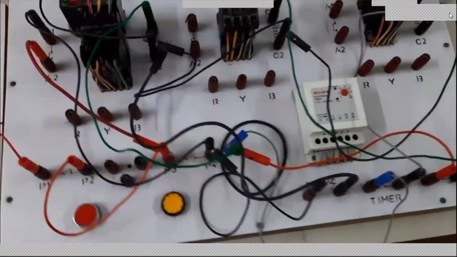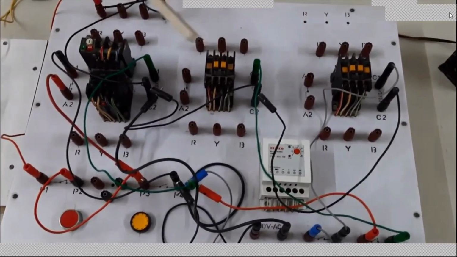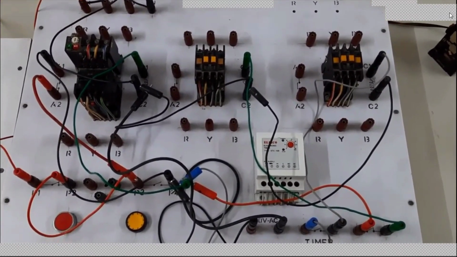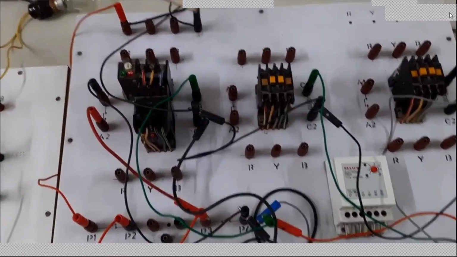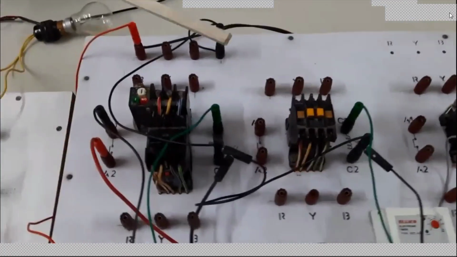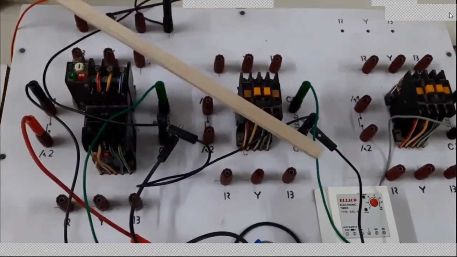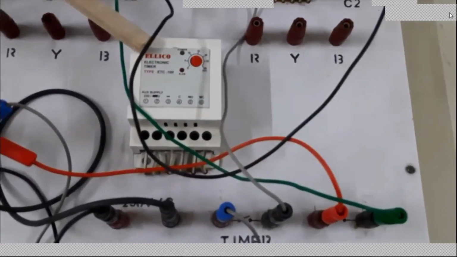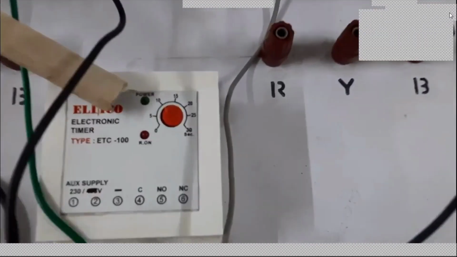Now let us go to star delta operation. In case of star delta operation, as I mentioned earlier, three contactors are there: 1, 2 and 3. One is a main contactor, one is a star contactor and another is a delta contactor. Whenever we press the start button, the main contactor and star contactor will be picked up and the motor is running in star. This is the timer. The timer will start counting as soon as you turn on the supply.